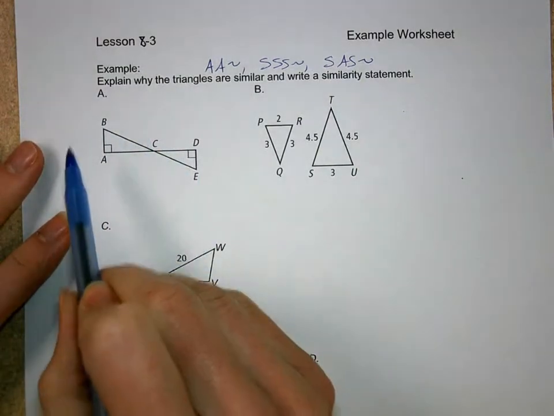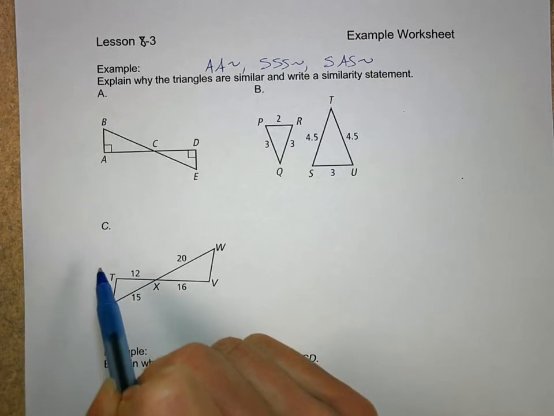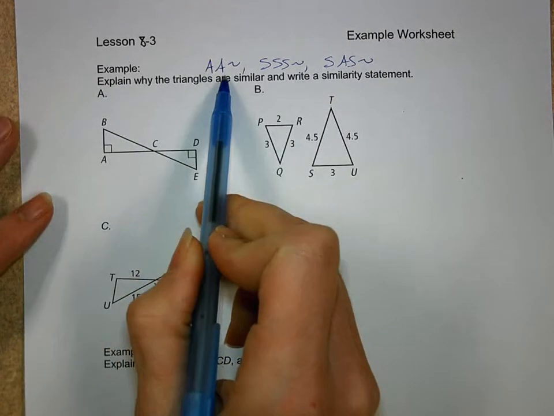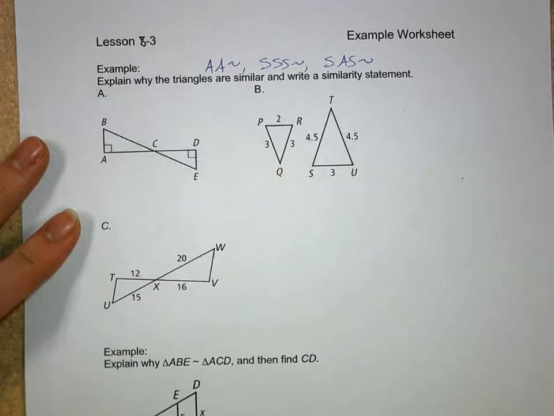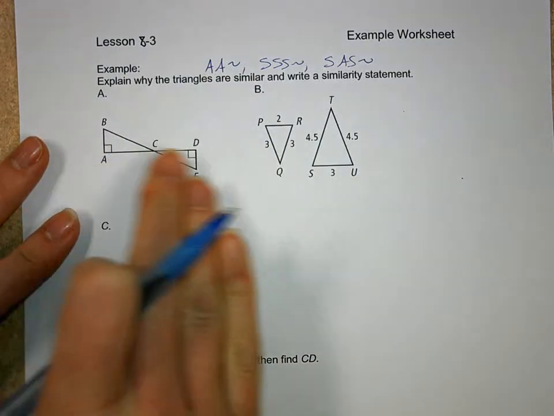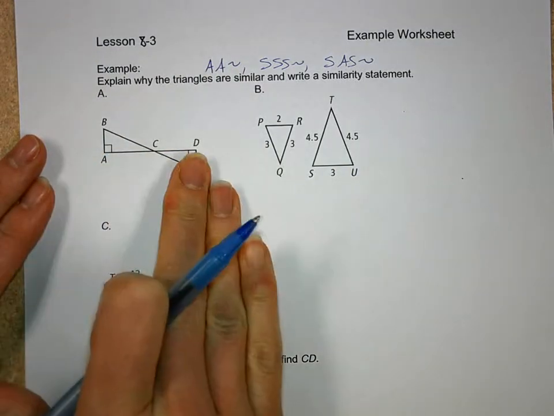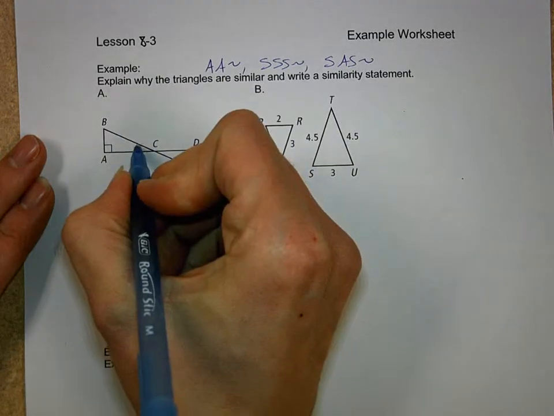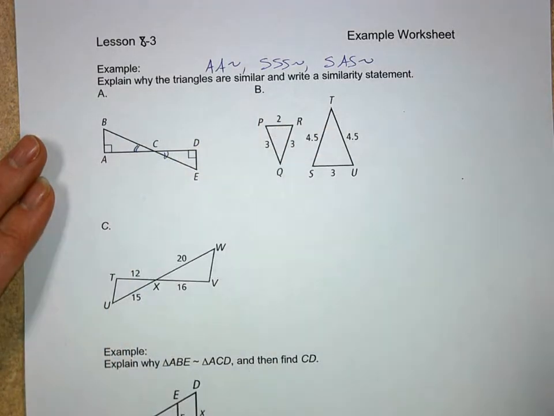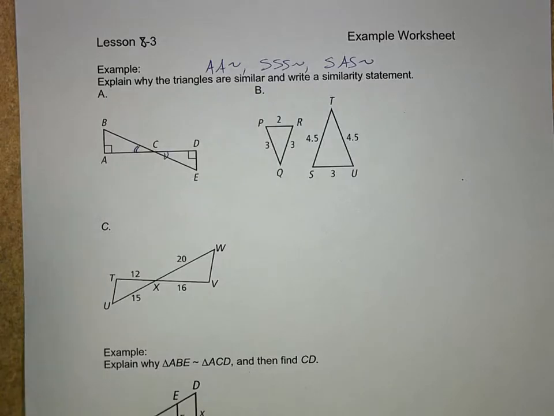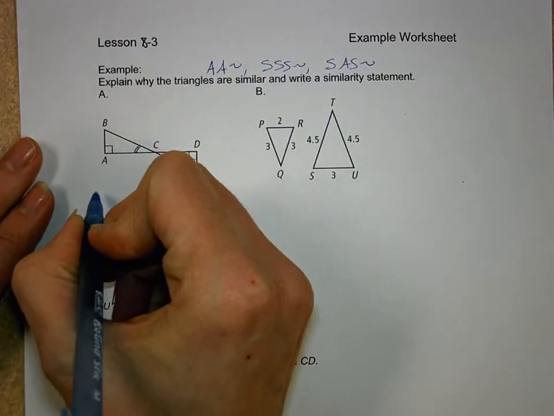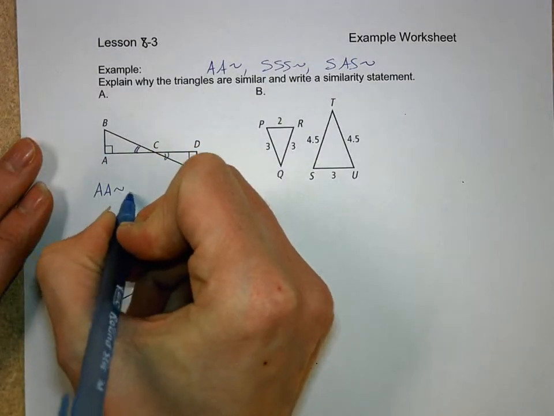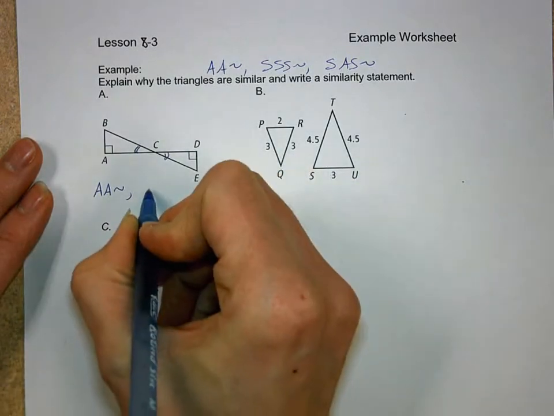Notice here they said nothing about sides, so right away, which one should you be thinking about? You should be thinking angle-angle similarity. And so I need a second pair of angles because I know my right angles are going to be congruent. So what would I need? A second pair. Well, I hope you see that second pair in the vertical angles. So now that I have 2 pairs of congruent angles, then I know the triangles are similar. So why are those triangles similar? AA similarity.